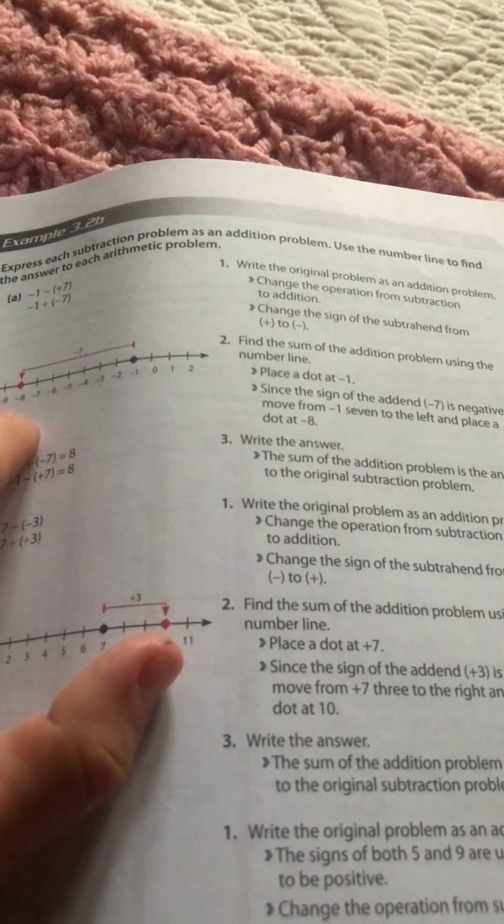Okay, here's for this one. This is like the one we're dealing with. Write the original problem as an addition problem. So they want to say 7 plus positive 3. Okay, so they do know that. So when you put two negatives, you do know that you can make it a positive. Now we've got positive 7 and start out with 3. Okay, that's how we're doing it.